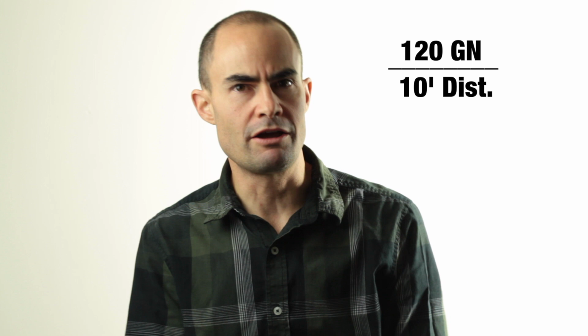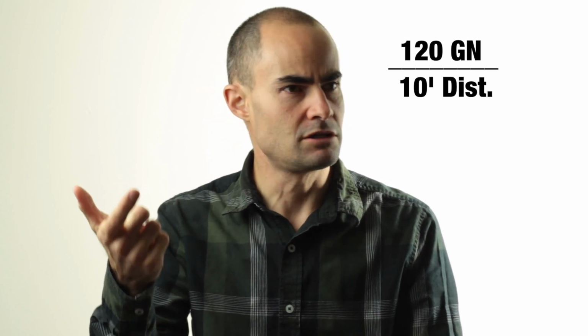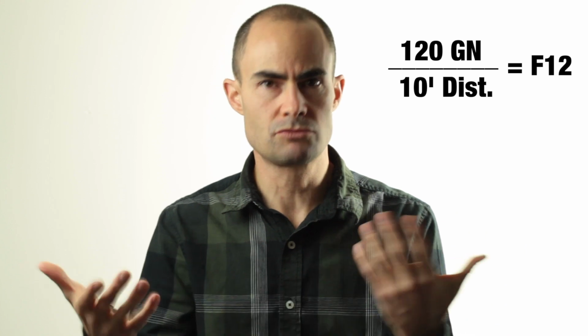The bigger the number, the brighter the output or the brighter the flash is going to be. And the way that guide number works is you take the guide number. So let's say, for example, I have a flash that has a guide number of 120. So I take 120 and I divide it by the distance in feet. So let's say I'm about 10 feet away from my subject. All right, so I take 120 divided by 10, that leaves me with 12, right?